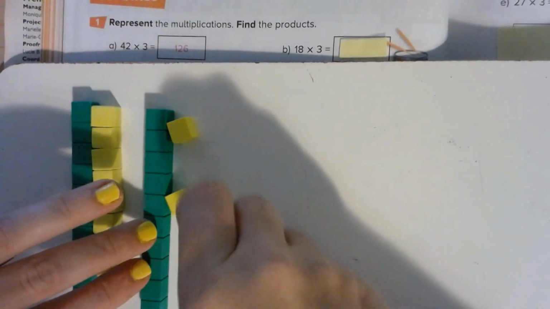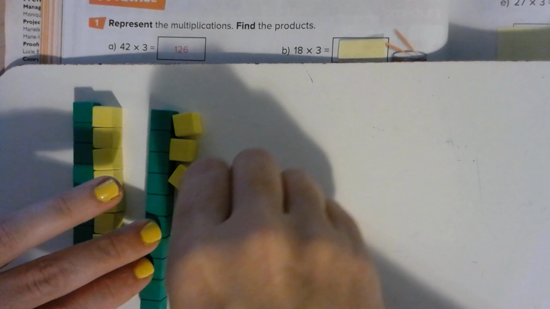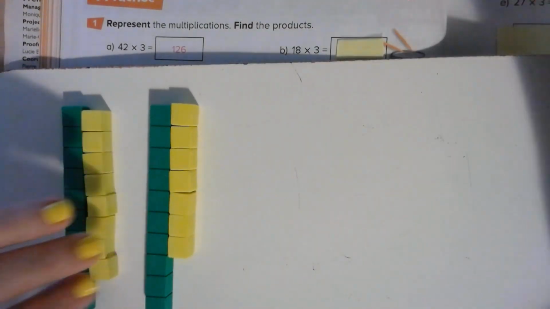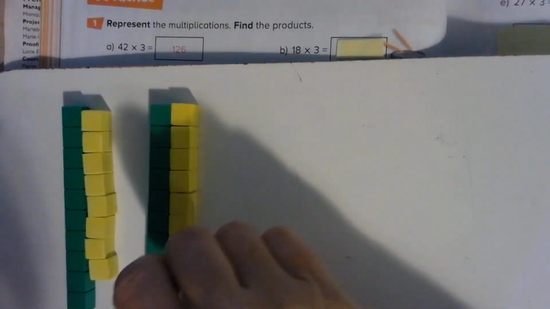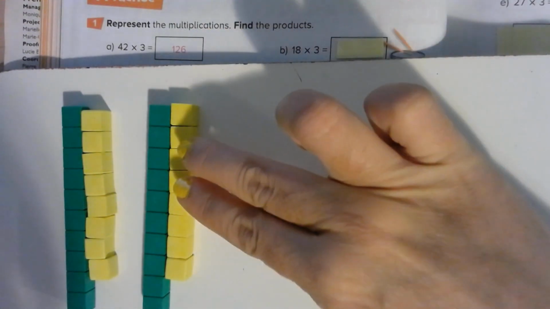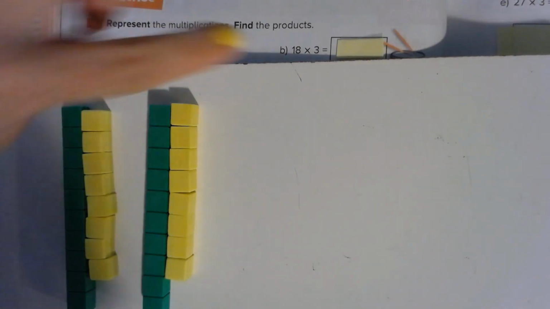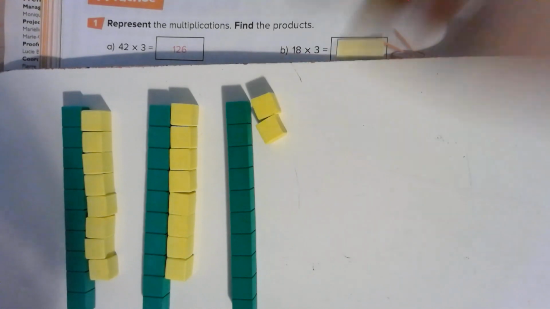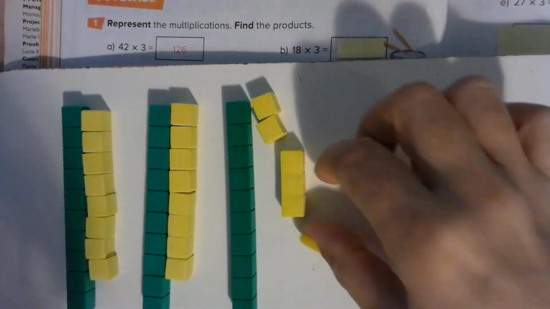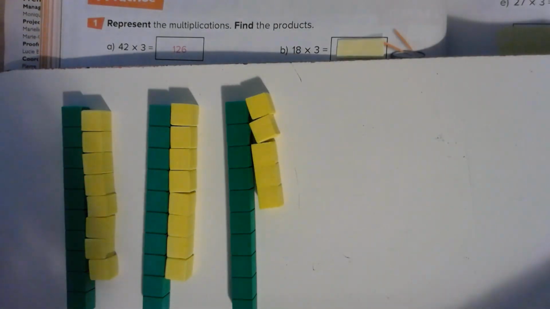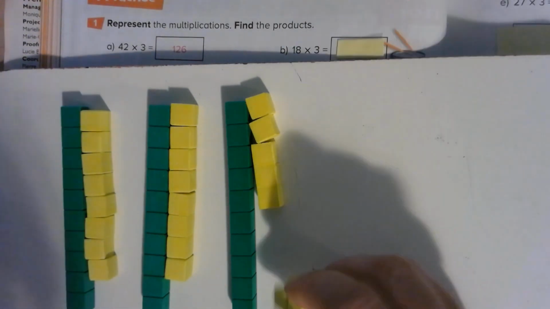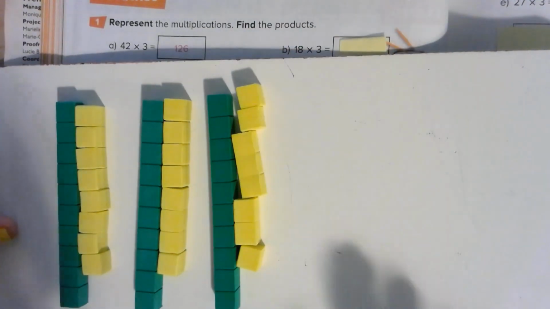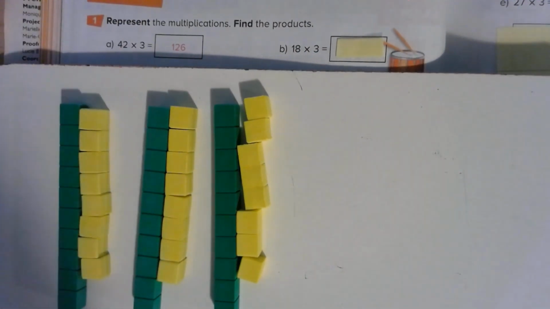1, 2, 3, 4, 5, 6, 7, 8. 2, 4, 6, 8. Let's see, it was 18 times 3, so I need it 3 times. So we have 18, 18, 18.